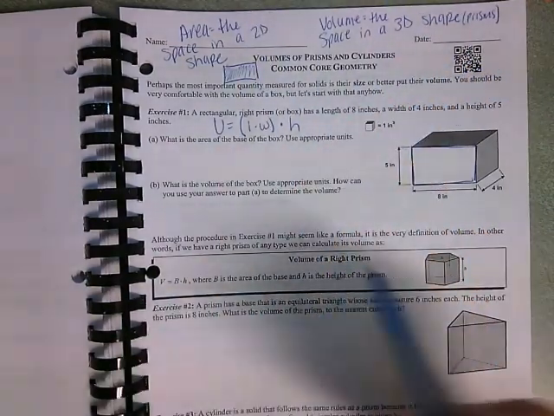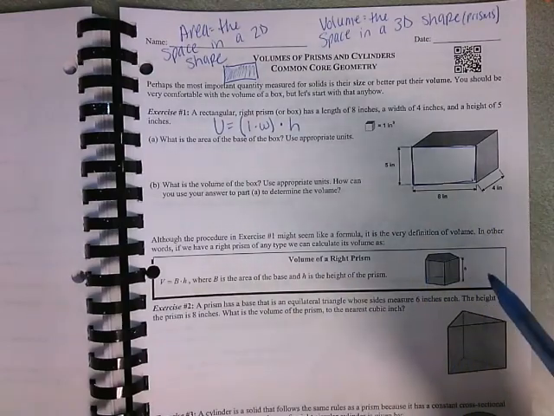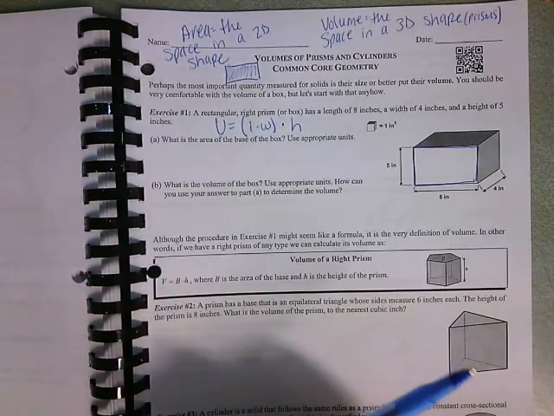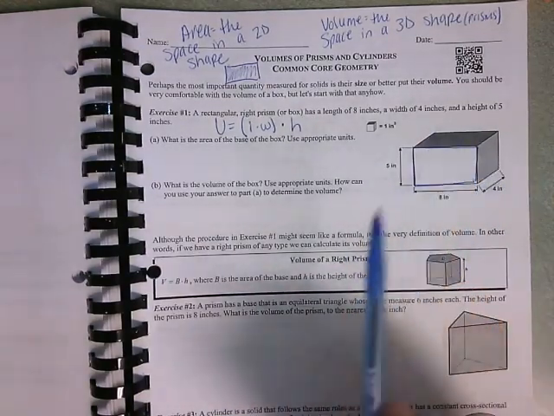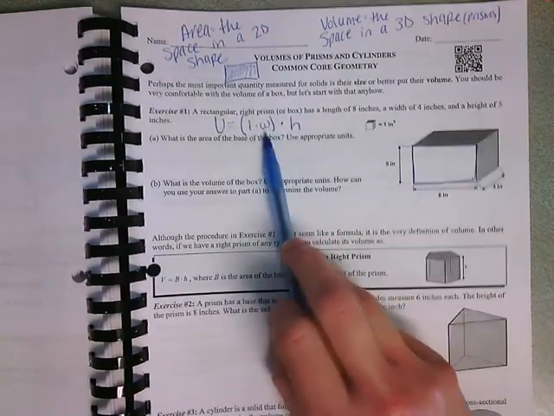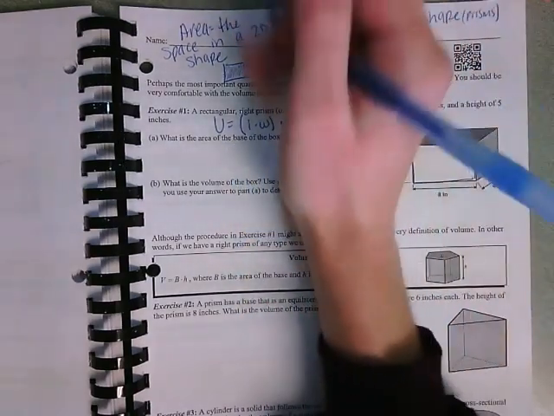Now, we're gonna do a whole bunch of volumes of different prisms, but right now, in our first exercise, we are going to talk about the volume of a right prism, which is just a rectangle, or a box, if you will, okay? So now, this is the formula for the volume of a right prism or a box.